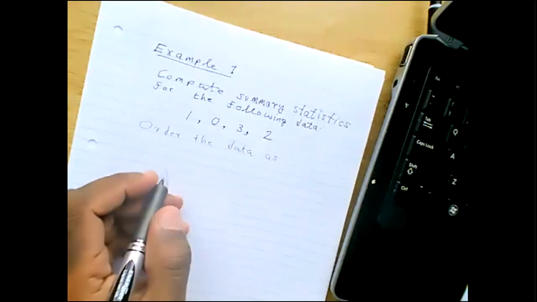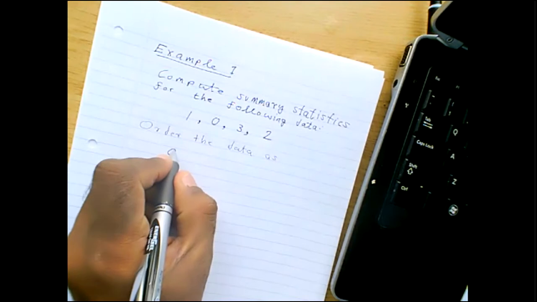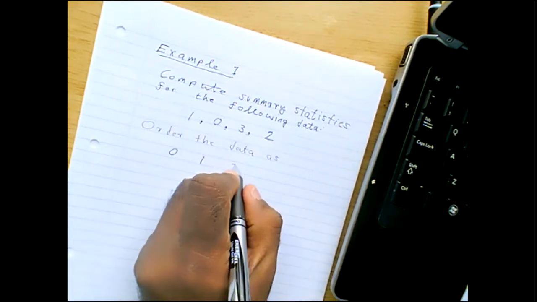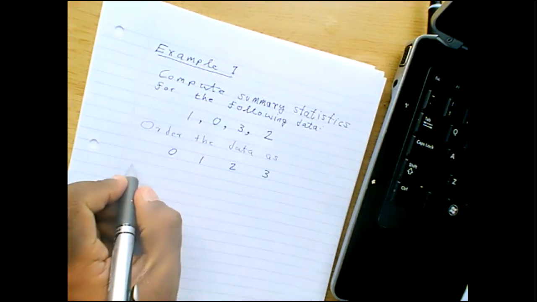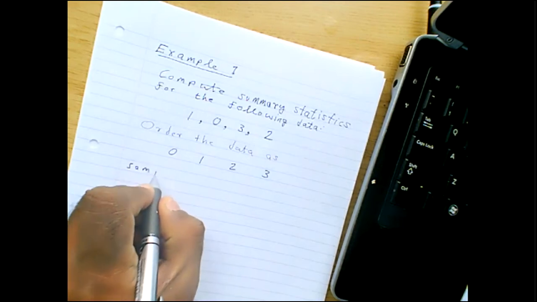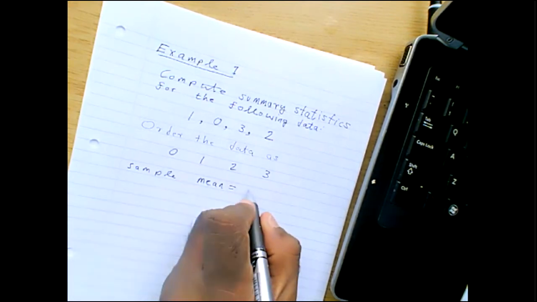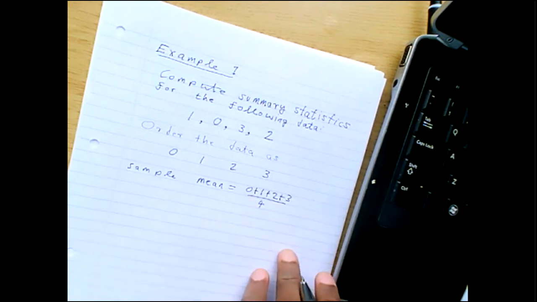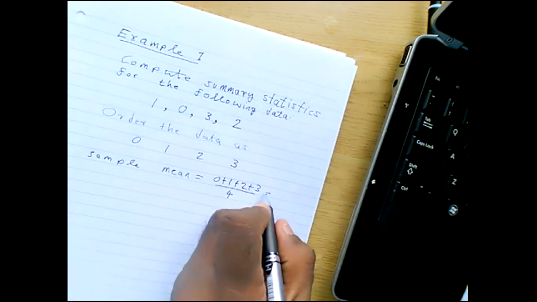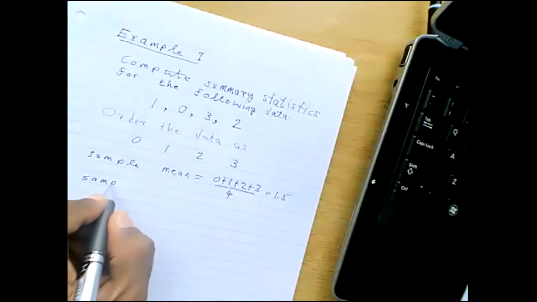Order the data as follows. The smallest value is 0. The second smallest is 1. The third smallest is 2. The largest is 3. So the sample mean is just the sum of these numbers divided by 4. 4 is the number of data. So you will get this to be equal to 1.5.